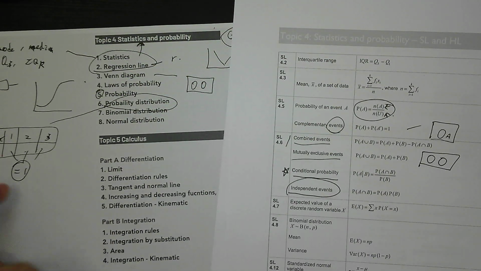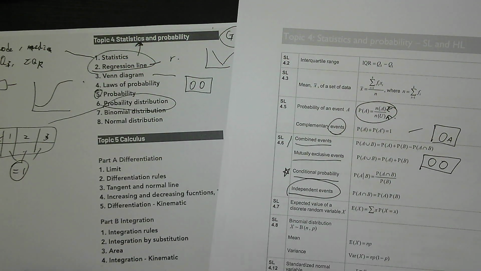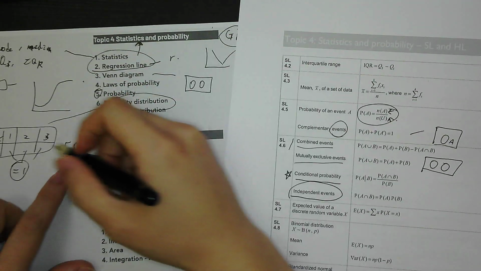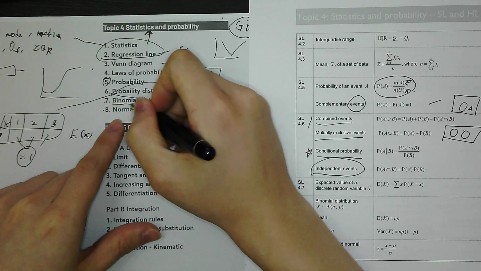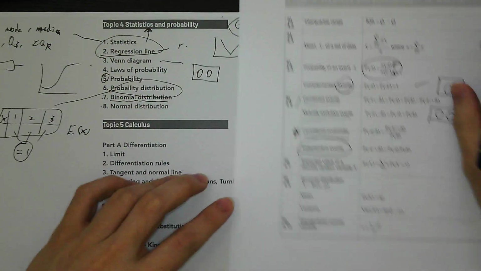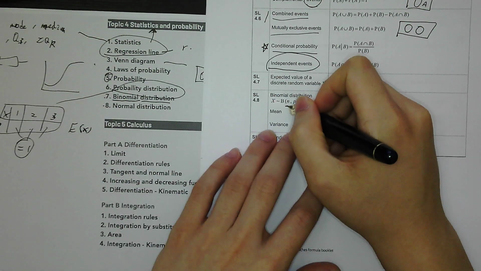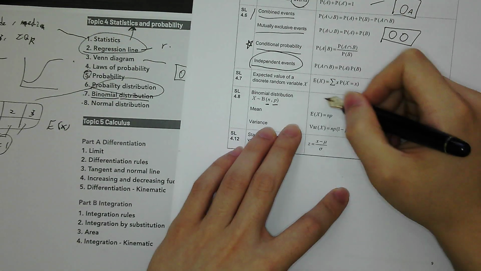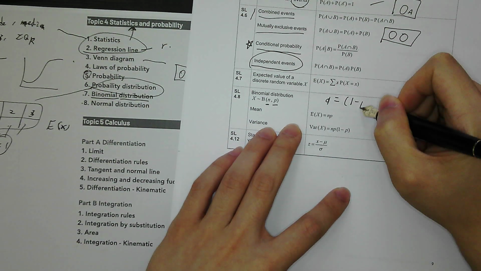And further, maybe the extension part is to find the expected value in this table. Note 7 and note 8. Note 7 is for binomial distribution, so using the GDC to find it. N is the number of total, and P is the successful probability, right? So the failure probability would be, I would say, Q. Q equals 1 minus P.